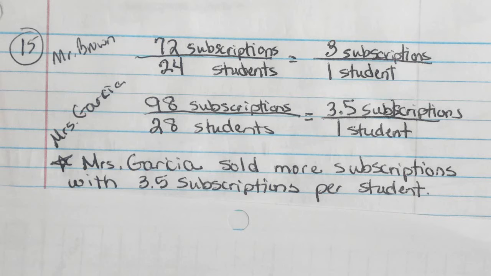So you might sell me one year of the Oprah magazine at my house, or a year of Time magazine at my house, and the school makes money off of it. Okay, so this teacher has 24 kids. They sold 72 subscriptions. So on average, this class sold 3 subscriptions per student. Now, granted, one kid might have sold 7 and the next kid didn't sell any. It's an average. Does that make sense so far?